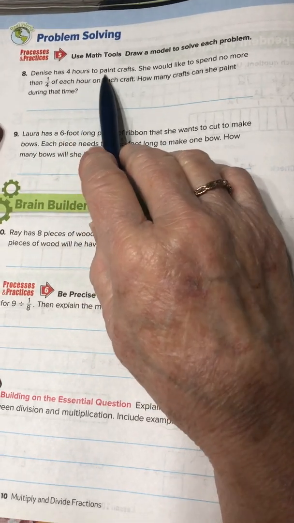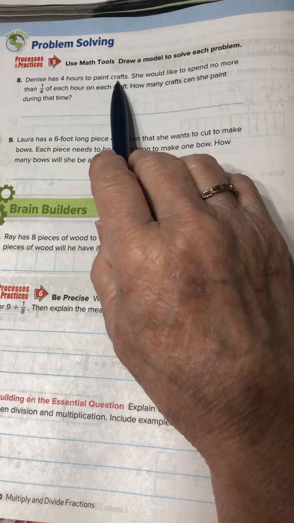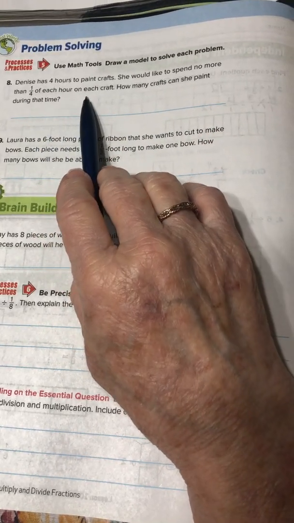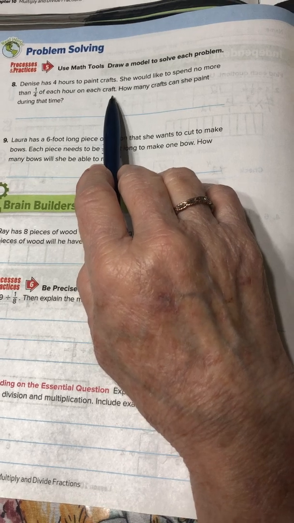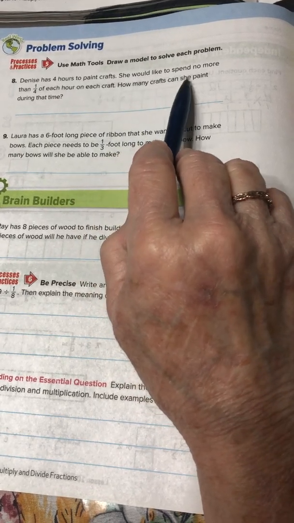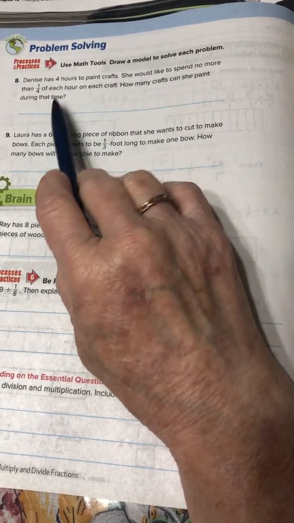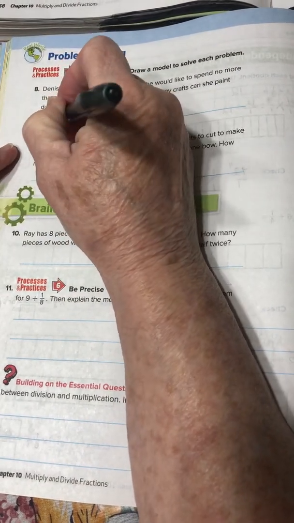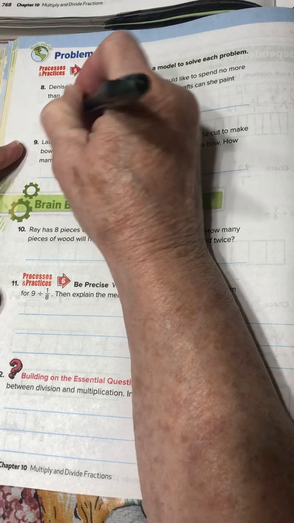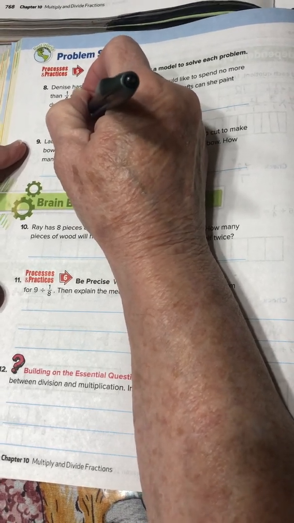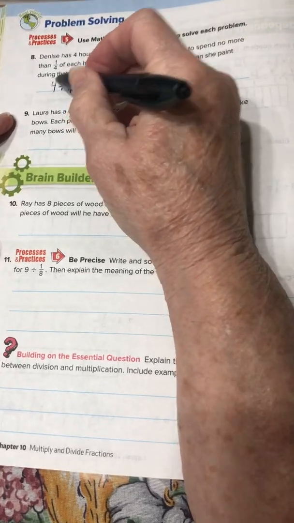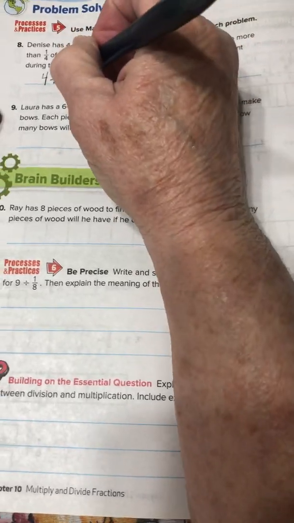Denise has 4 hours to paint crafts. She would like to spend no more than 1/4 of each hour on each craft. How many crafts can she paint during that time? So she's starting out with 4 hours, and she wants to just spend 1/4 of an hour on each craft. So that's 4 divided by 1/4.